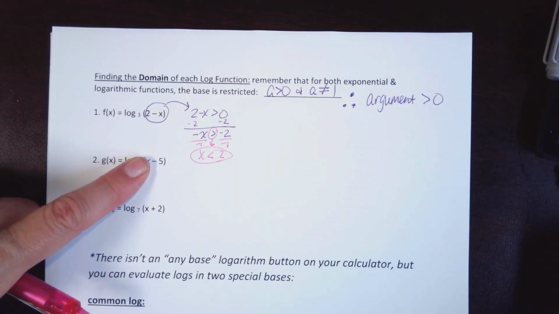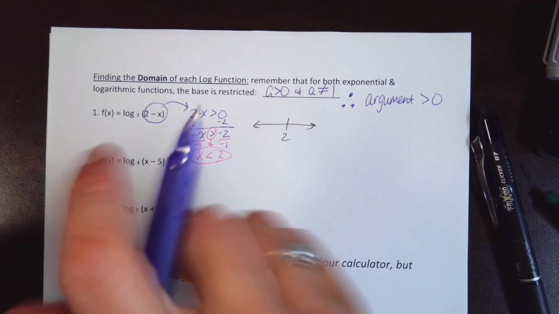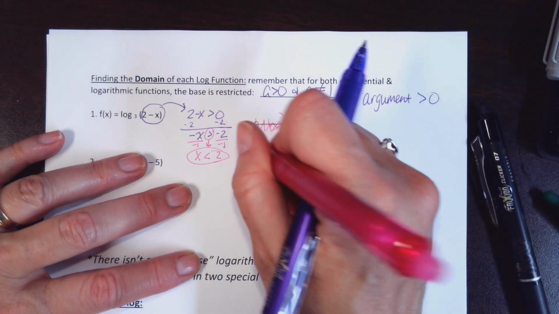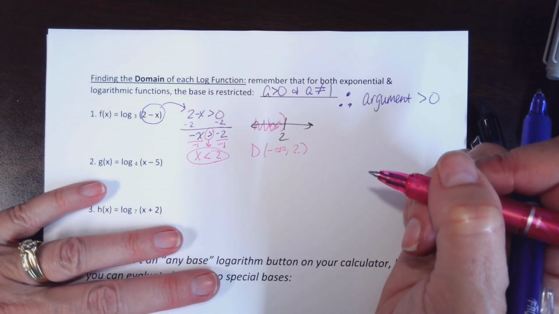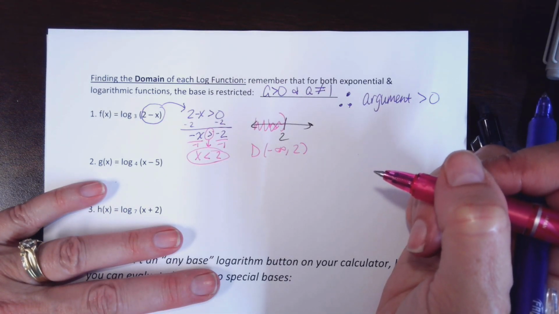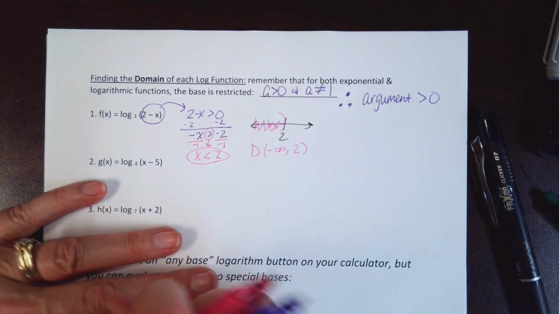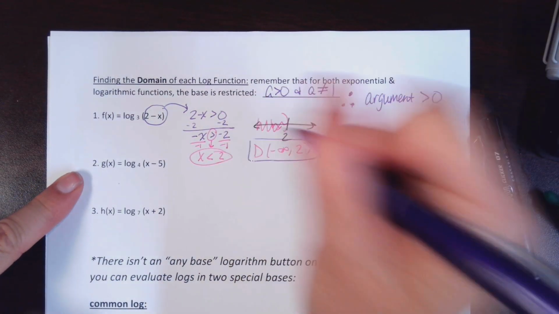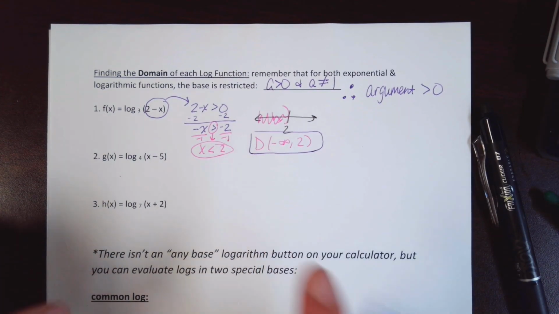What does that look like? Well, if I stick that on a number line, x values less than 2 are over here. So my domain is from negative infinity up to not including 2. I've turned and I'm headed back the other way. That negative x in there means I've reflected across the y-axis. Okay, so those are 2 ways to write that answer. 3 ways with a number line.